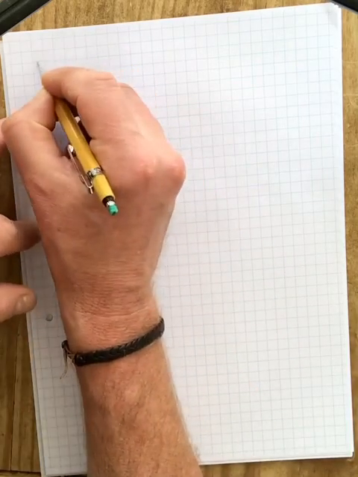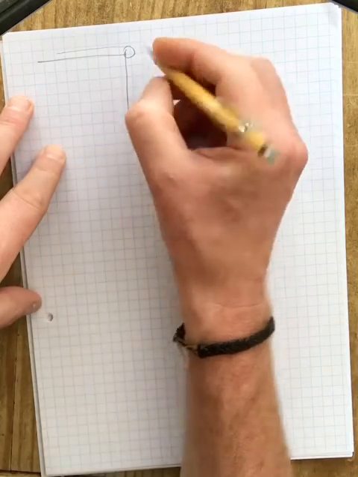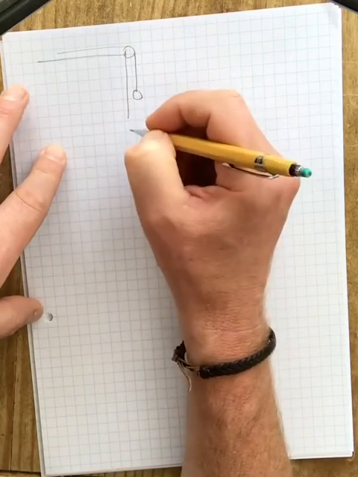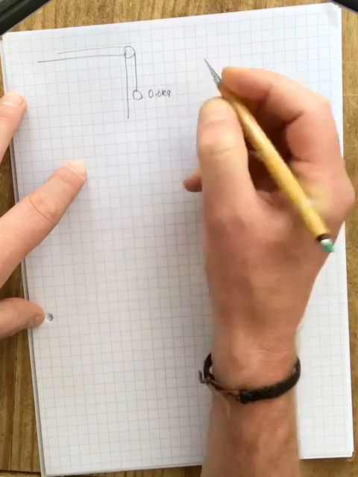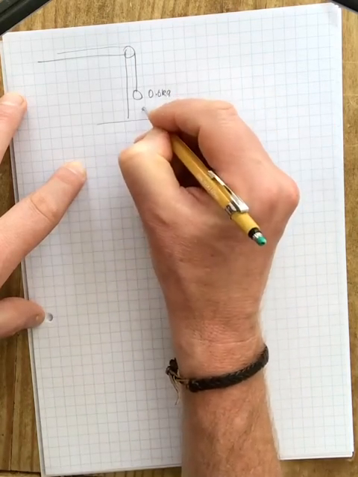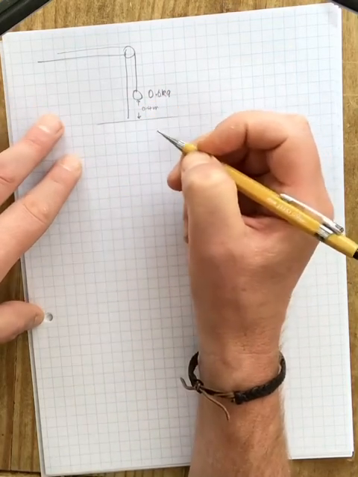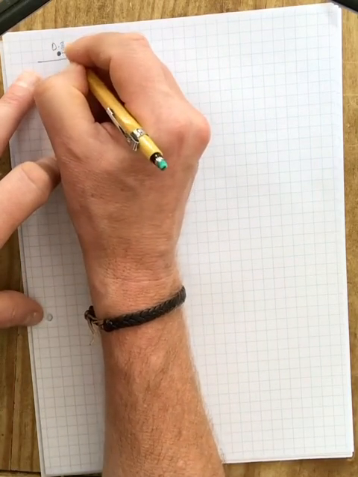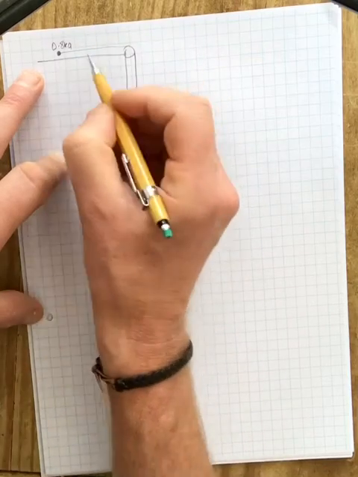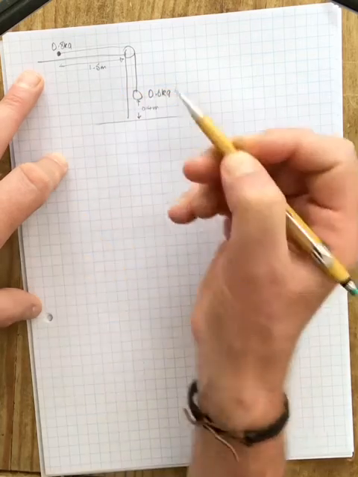Just finding it on the paper. This weight here is 0.6 kilograms. This distance here is 0.4 meters. This weight here is 0.8 kilograms. That distance is 1.5 meters.